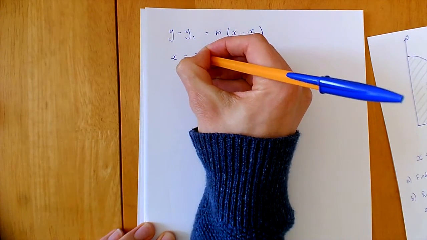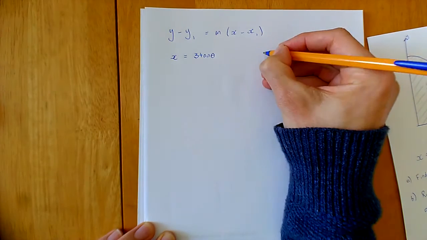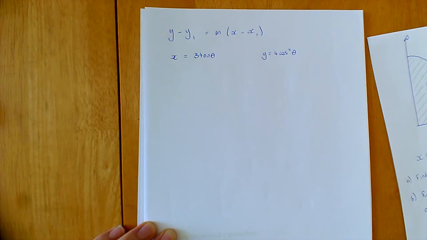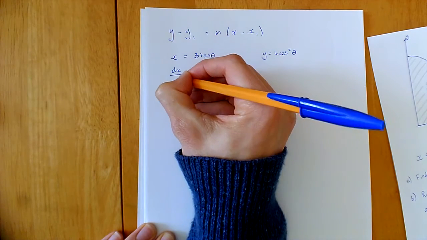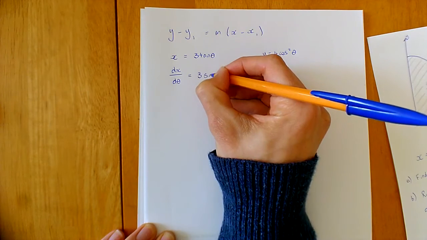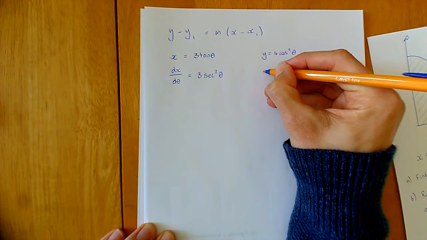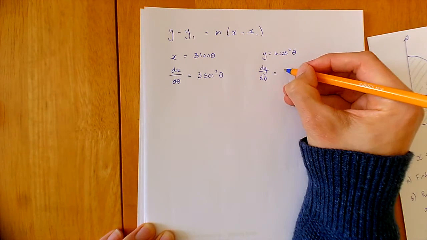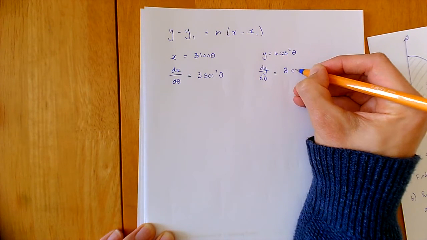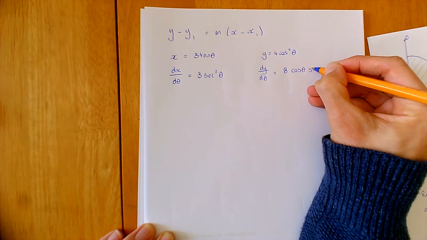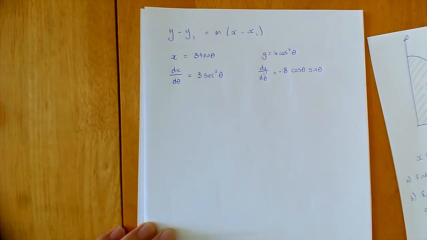So for my curve, I know that x is 3 tan theta. My y is 4 cos squared theta. So to work out dy by dx, first of all I will differentiate each of these separately. Remember, if you differentiate tan, you get sec squared. And then I'll differentiate my y. So bring down the 2 will give me 8 cos theta. And if I differentiate the cos, I will get minus sine. So overall, I'm getting minus 8 cos theta sine theta.